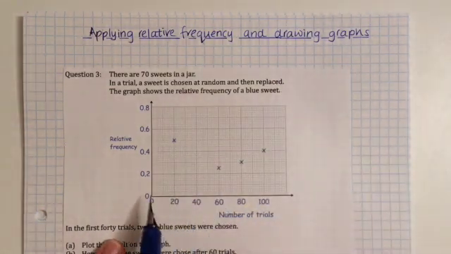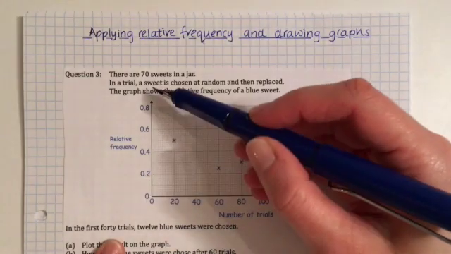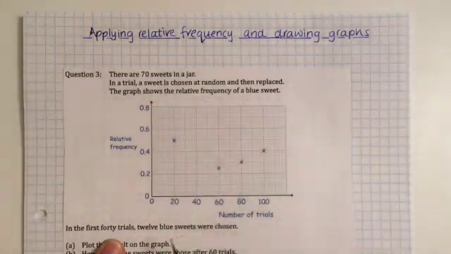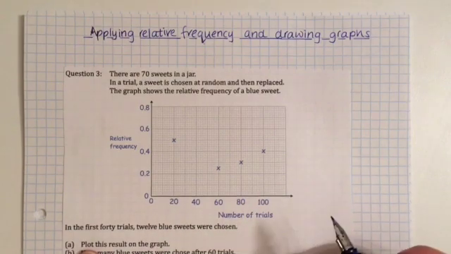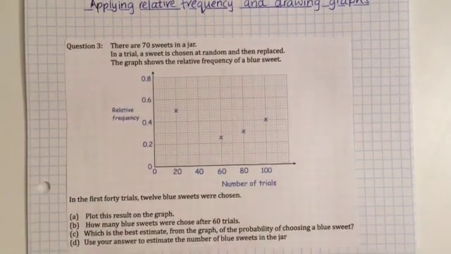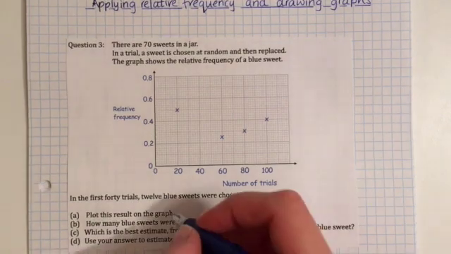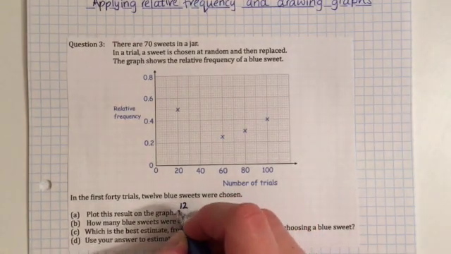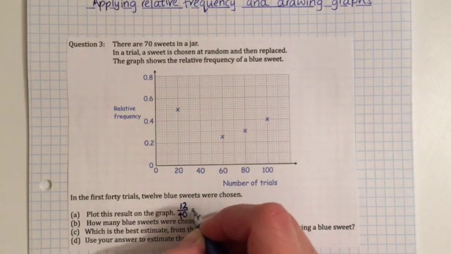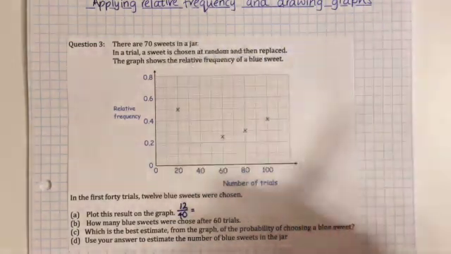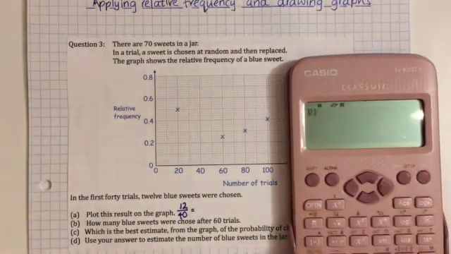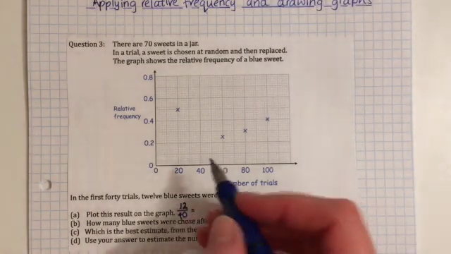So you can see here, this is the number of trials and this is the relative frequency. Okay, so after 40 trials, there were 12 blue sweets. So we need to plot this on the graph, okay? We need to work out the relative frequency of that. So it's 12 out of 40. And I obviously need to turn that into a decimal so it fits on our relative frequency line. So I would do 12 divided by 40, which gives me 0.3, okay?